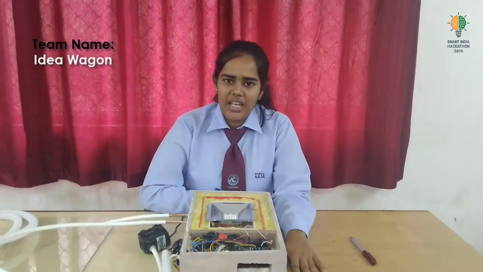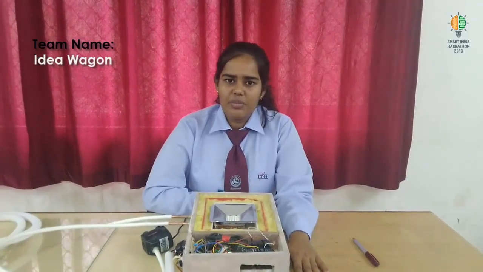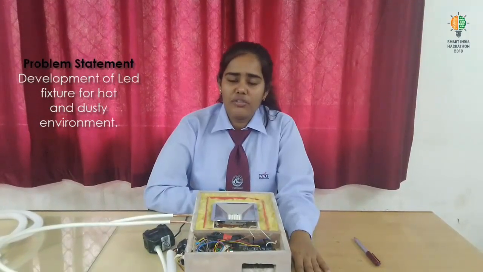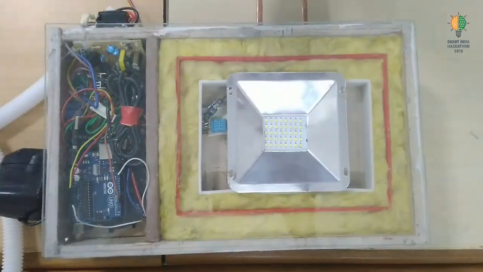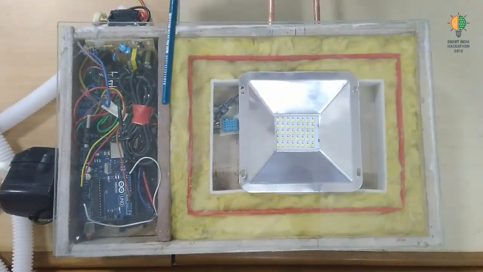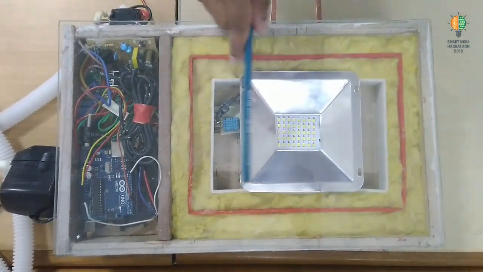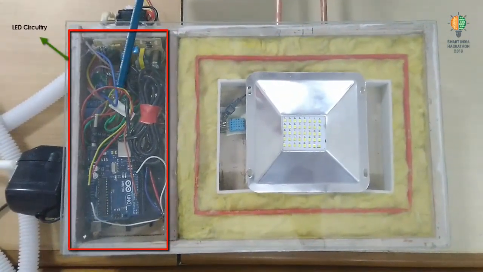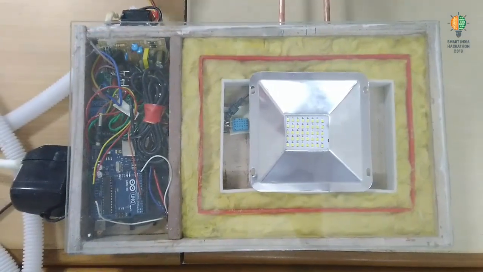I am Bhumika, a team member of Team Idea Wagon, and the problem statement was given to us by Contrive LED Lighting, and the problem statement was to design a LED fixture for hot and dusty environment. So here our prototype goes like this. Our LED is divided into two sections. This section is our airtight and insulated, and in this section we have placed the electronic circuitry of this LED.